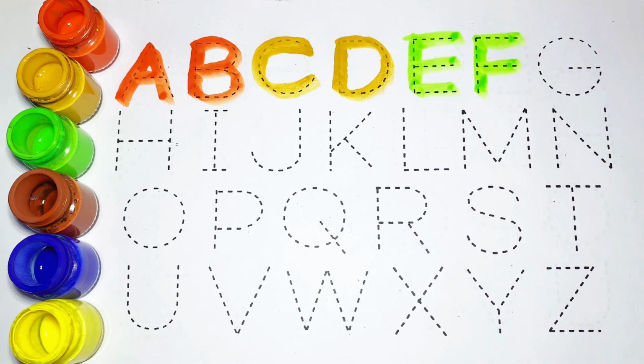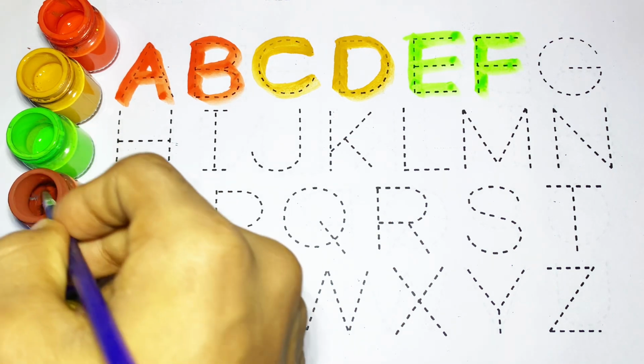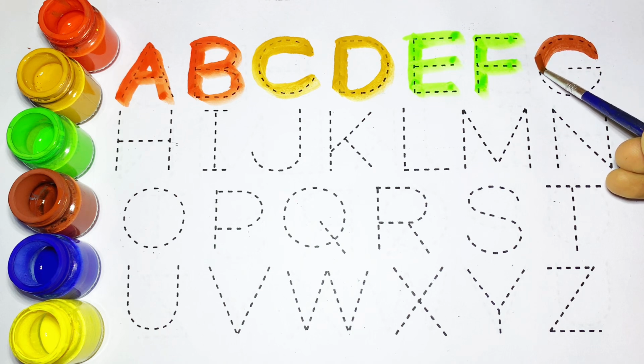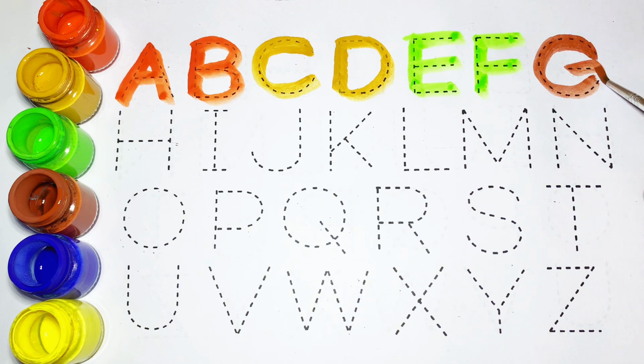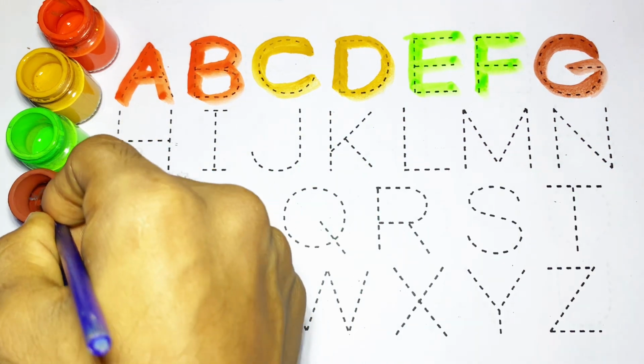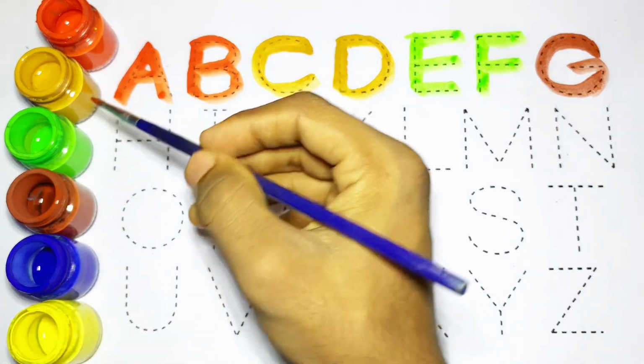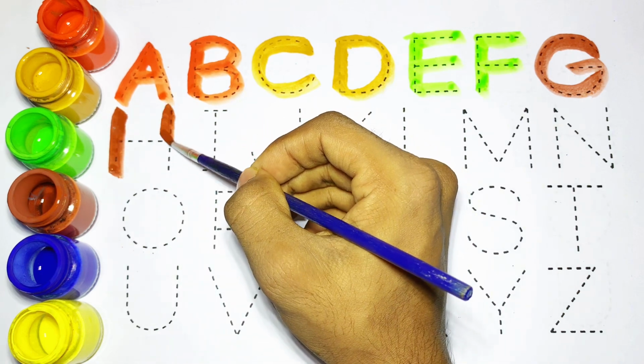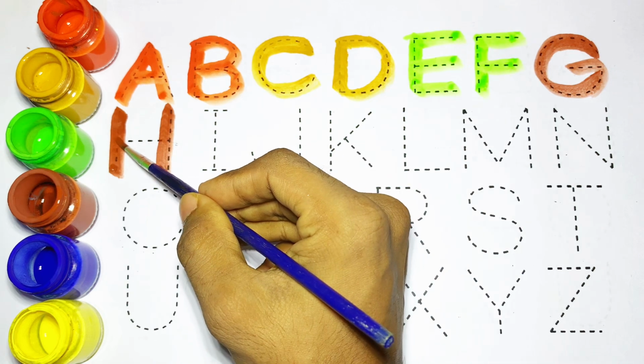Kids, now draw G. G for God, G for glass. The alphabets of G. And use brown color. Kids, again use brown color and draw H. H for hand, H for helicopter. The alphabets of H.